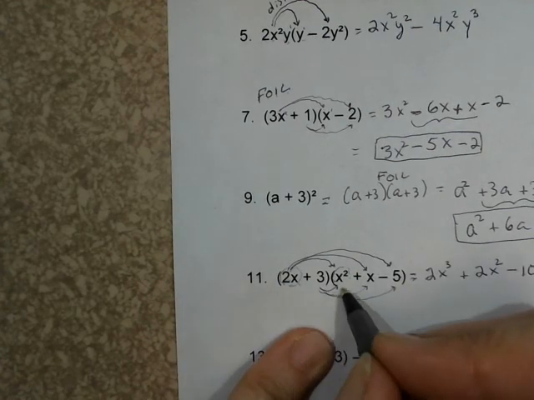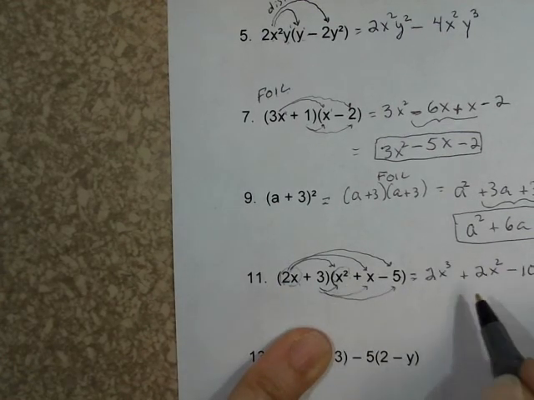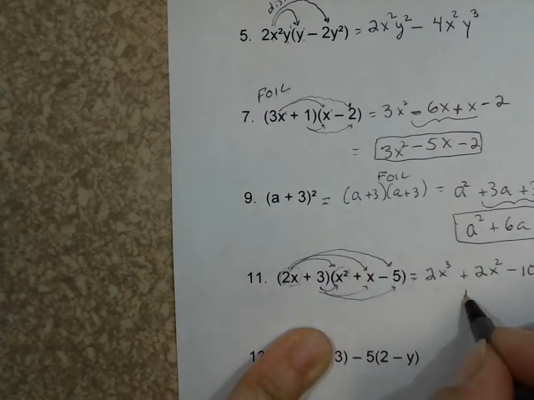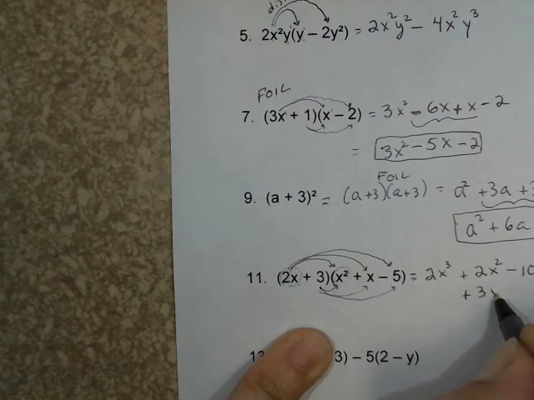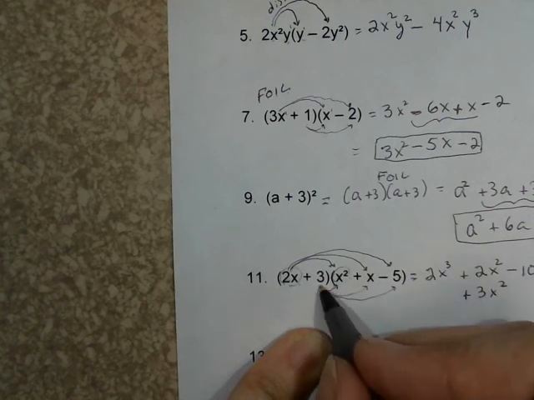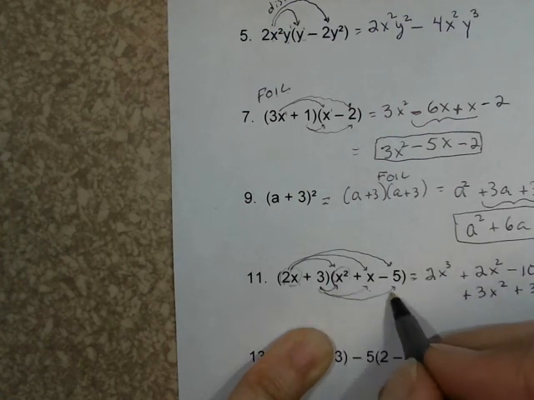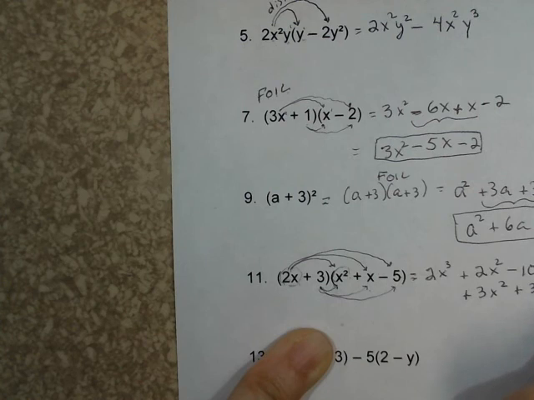And now we're going to distribute the 3, and I'm going to line these terms up to be underneath the like terms. So we have 3 times x squared, which is 3x squared. We have 3 times x, which is positive 3x. And then we have 3 times negative 5, which is negative 15. And I lined those up because now when I add these, I'm going to only add the like terms.